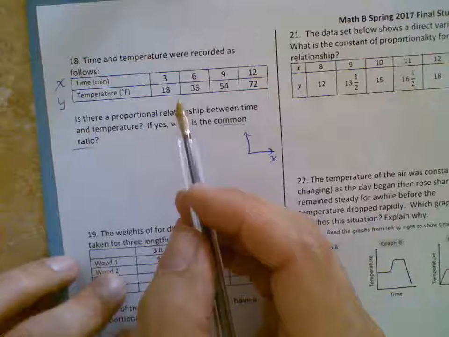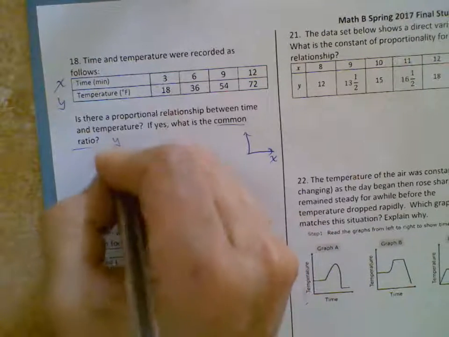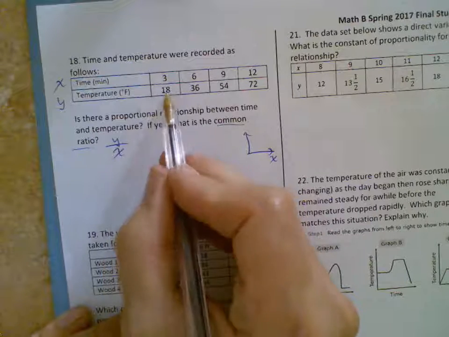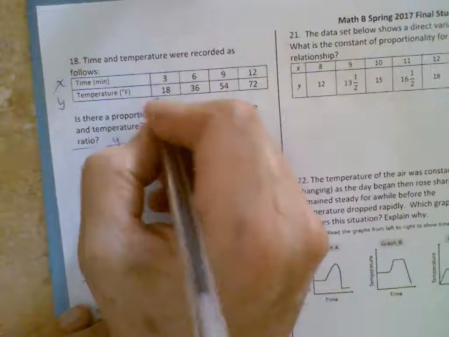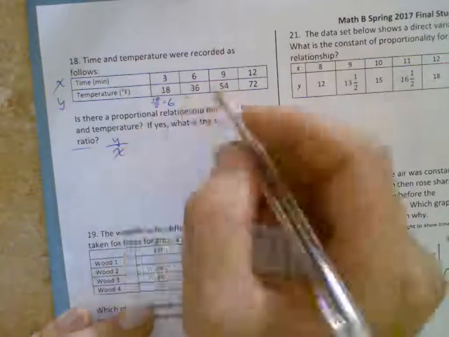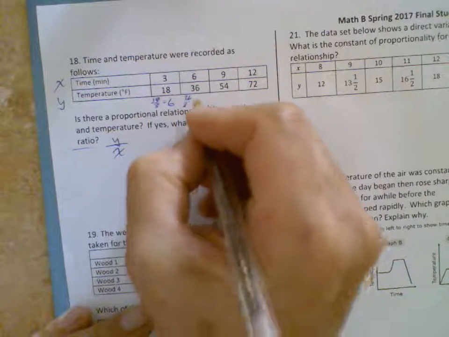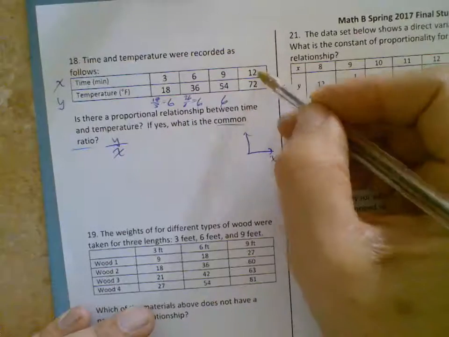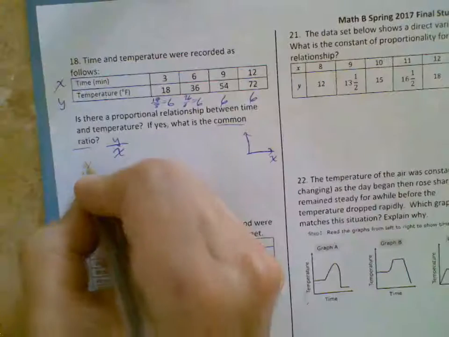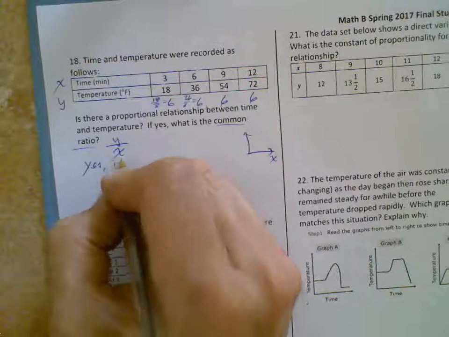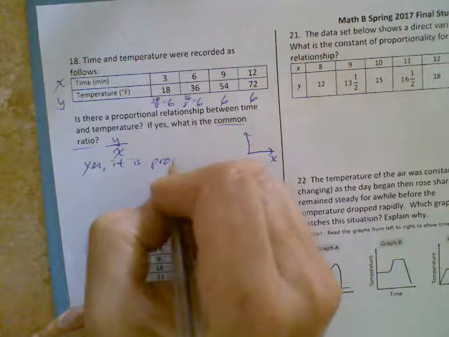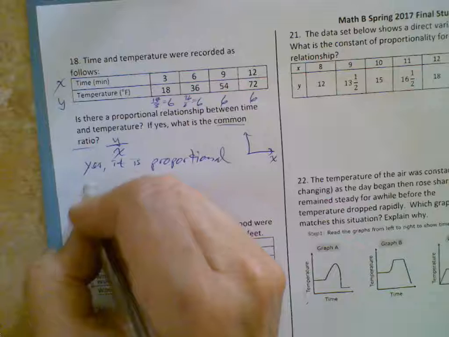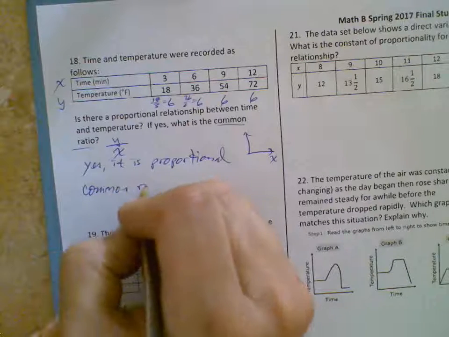So I want to consider y over x. 18 divided by 3 is 6. 36 over 6 is 6. 54 divided by 9 is 6. 72 divided by 12 is 6. So yes, it is proportional, and the common ratio this time is 6.